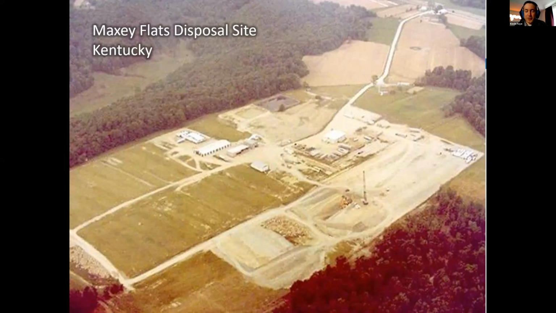They included everything from research to hospitals, medical applications. Many different kinds of waste were disposed here. And I'm going to show a few pictures later on that show how it was disposed. And that's really the underlying concern for this site, is how it was disposed and what kinds of things were disposed here. On the screen, you can see what the site looked like near the time that it was shut down and started to be remediated.